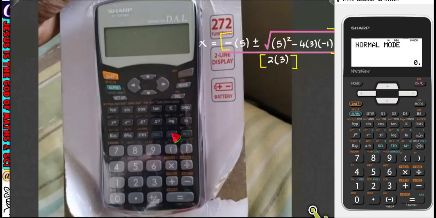So first, press open bracket. Did you press open bracket? This one. Open bracket. Yeah. All right. That means you are about to put what's at the top. Then you want that negative. There is the negative down there where there is a plus or minus. Type that one. Did you press it? Negative.